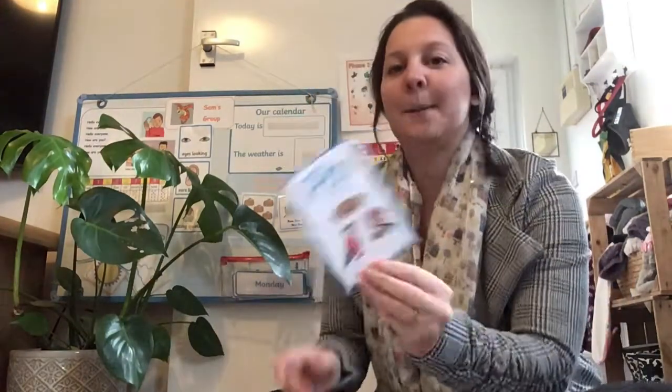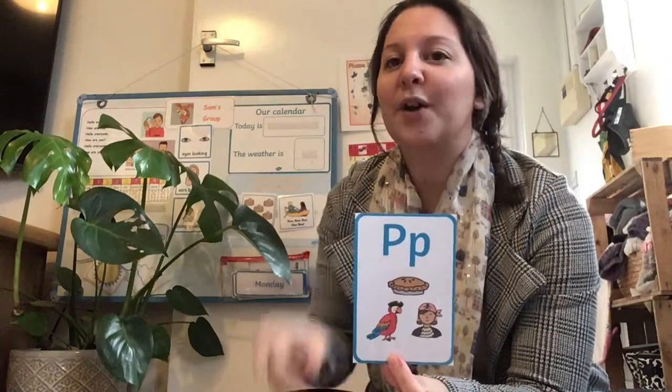The next sequence of letters that we teach are these ones. Now it's the letter P, and it does not make a P sound, it goes P, P, P, P. It's a tricky one. P for parrot, P for pie, P for pirate. Okay?